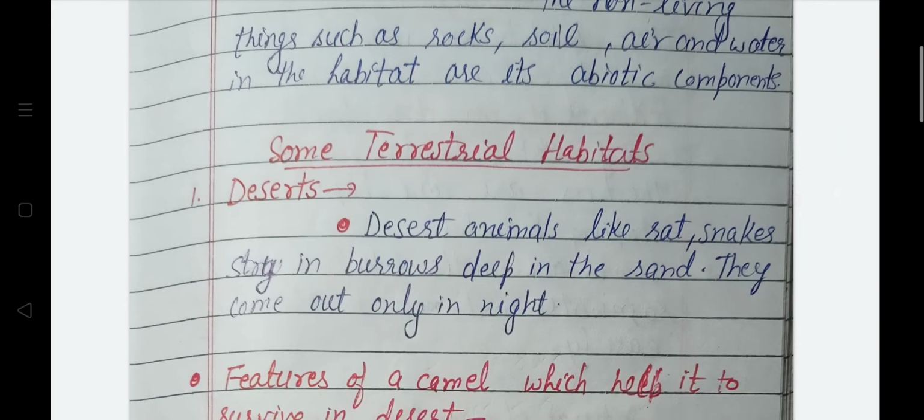Now we will discuss some terrestrial habitats. First, deserts. Desert animals like rats and snakes stay in burrows deep in the sand. They come out only at night.